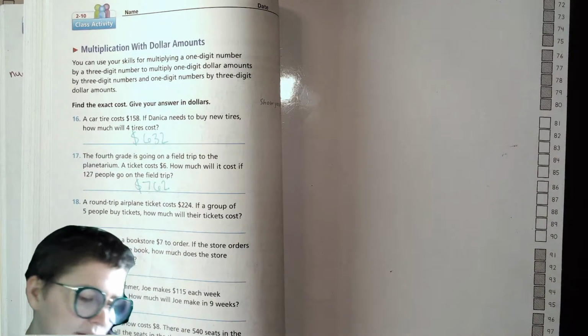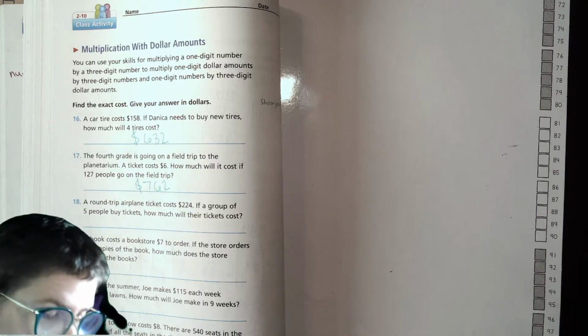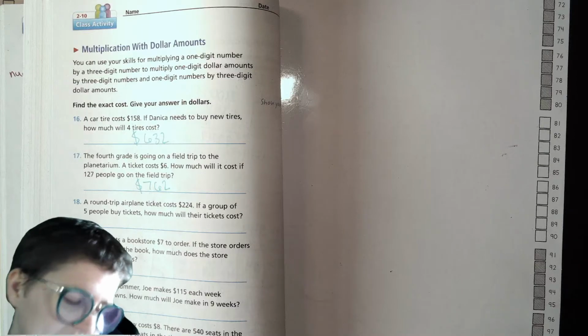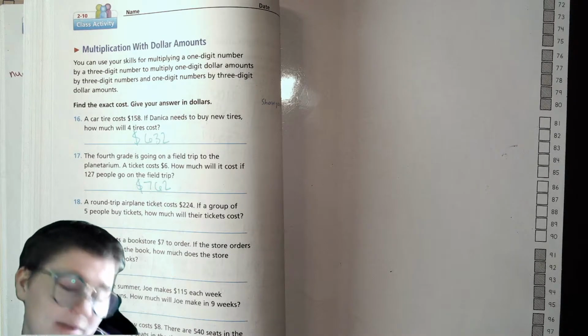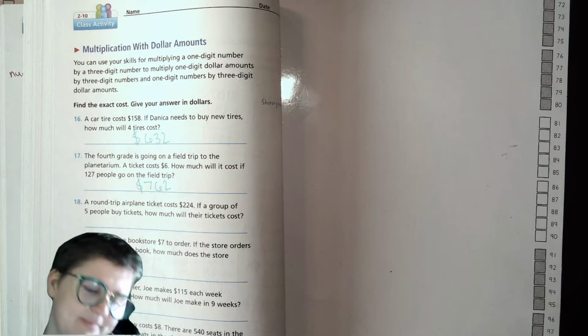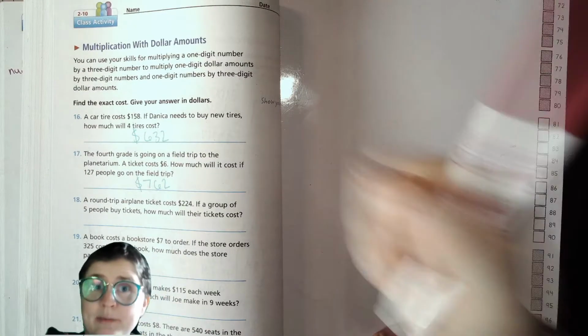Here we go. A round-trip airplane ticket costs $224. If a group of 5 people buy tickets, how much will their tickets cost? Okay, think about it. How about you give this one a shot before I do it? All right, let's go. If you need more time, you can hit pause. That's fine.